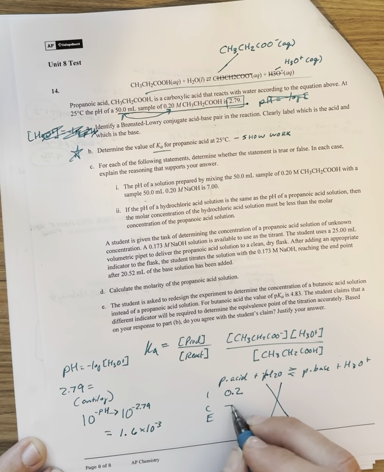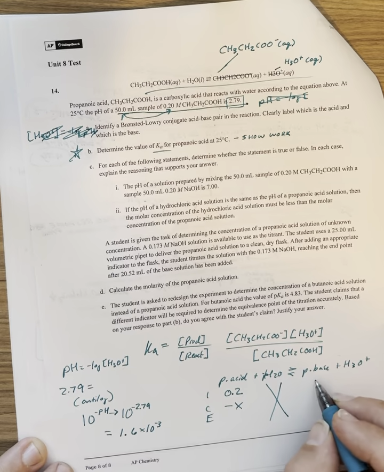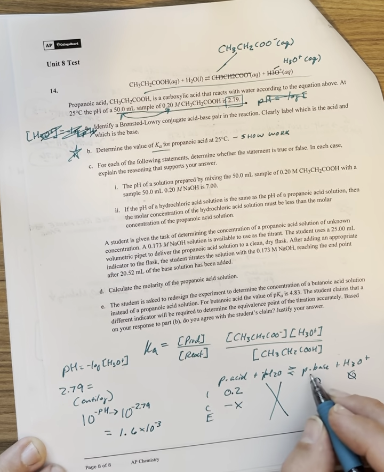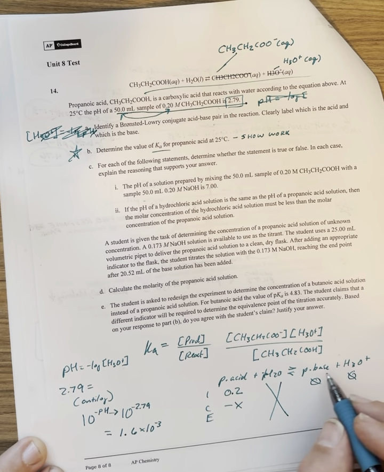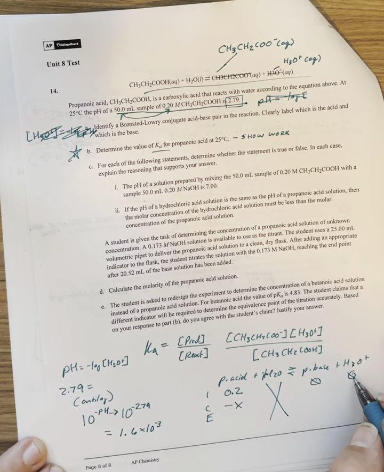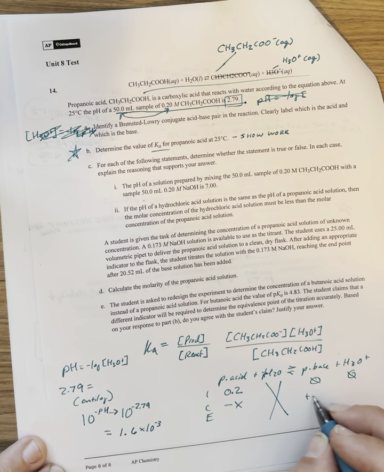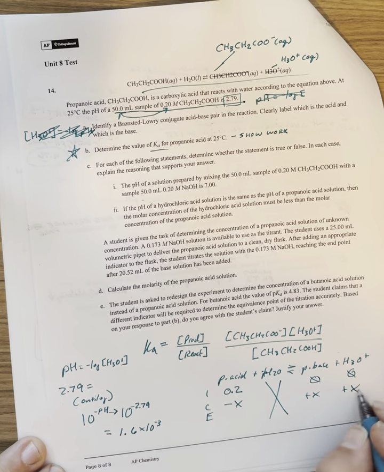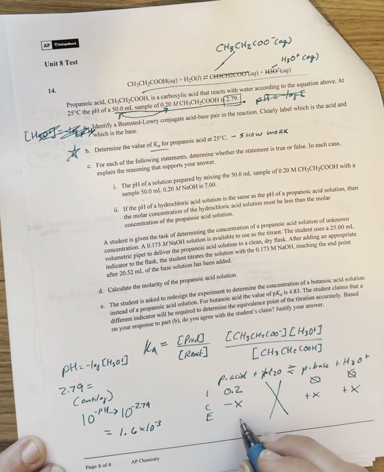So we're going to lose some propanoic acid. We started out with no propanoic base, its conjugate base, and no hydronium. But we gain those two things in equal proportions since they both have a coefficient of 1.